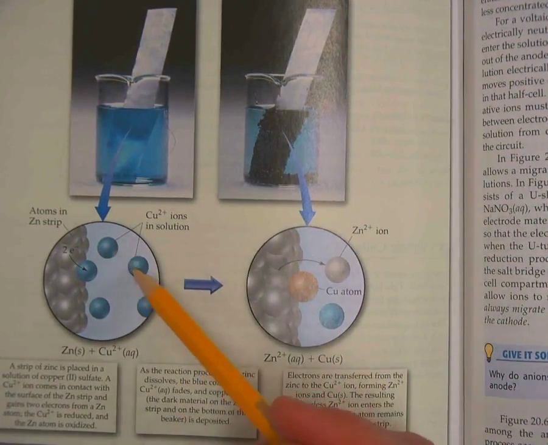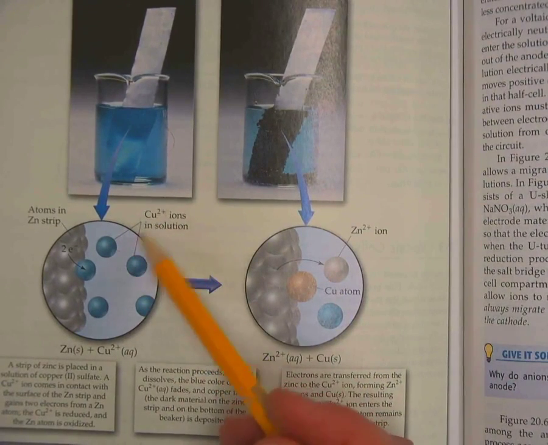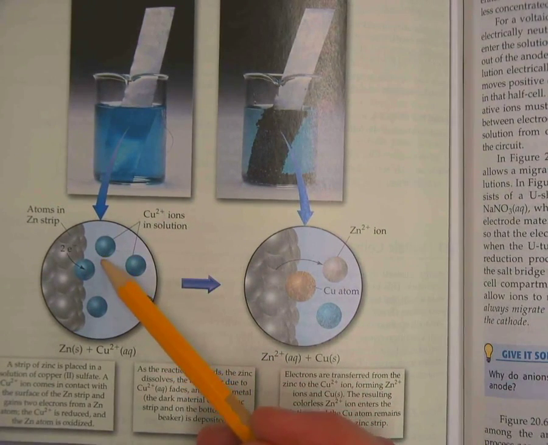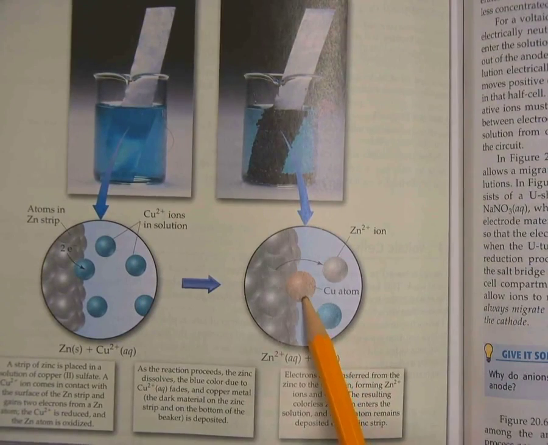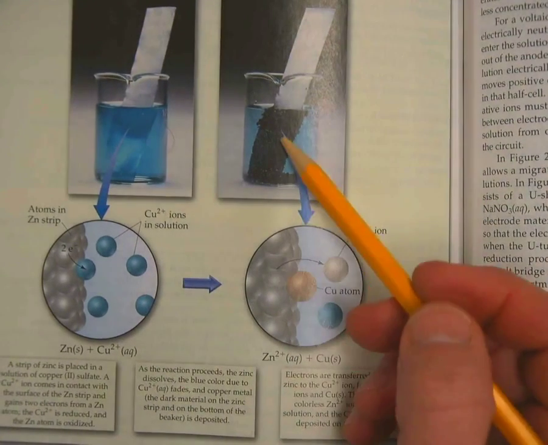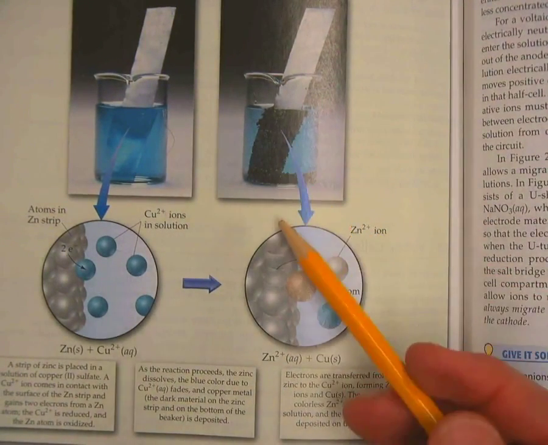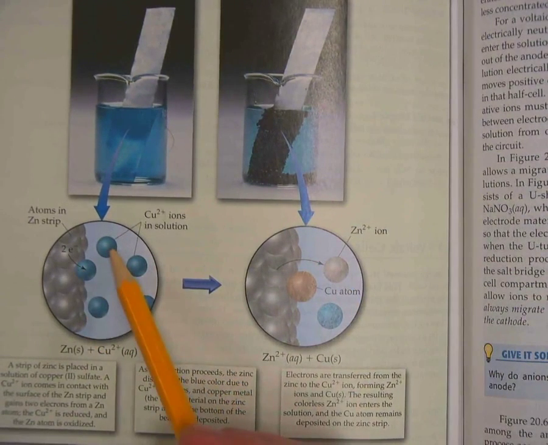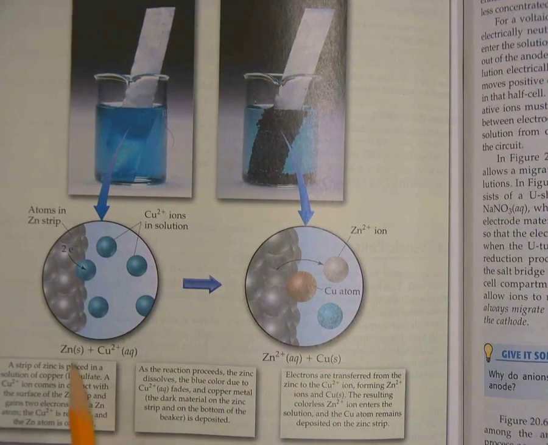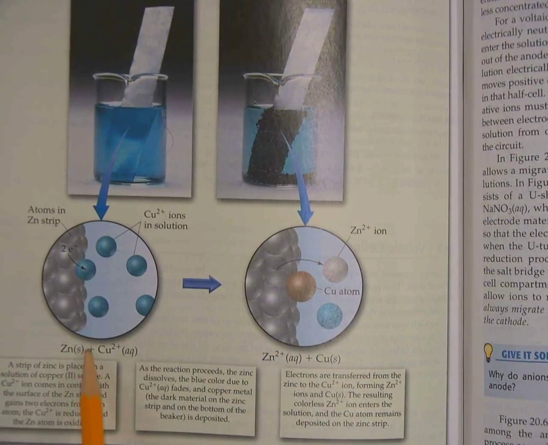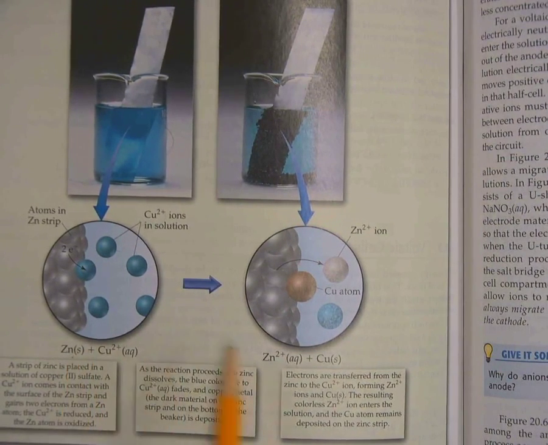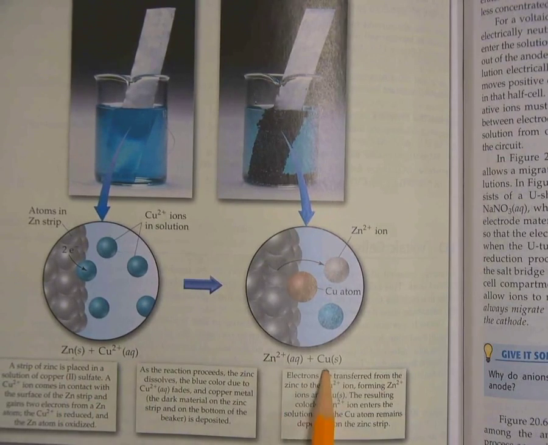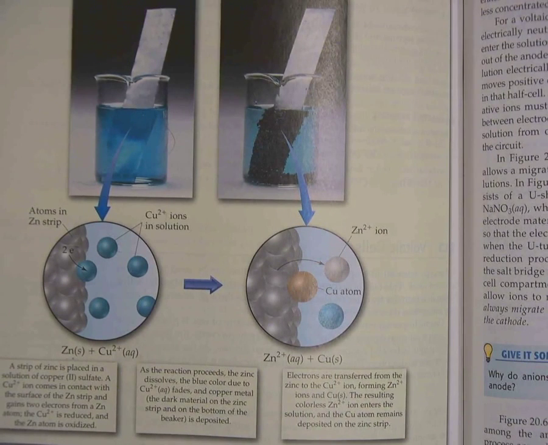And the copper ions, these blue ones right here, copper plus 2s, gain some electrons from the zinc and start to become copper atoms, and they tried to make it kind of copperish colored right here. You can see that it's dark colored in here as well. This is a spontaneous flow of electrons from zinc to copper. We want to be able to harness this exchange of electrons from zinc being oxidized and copper being reduced and make those electrons do some type of work.